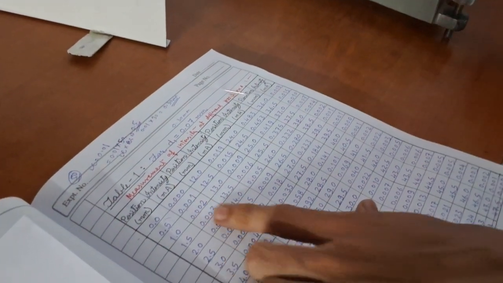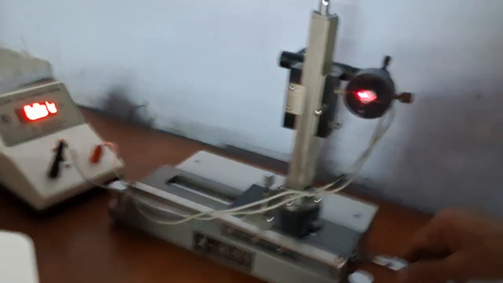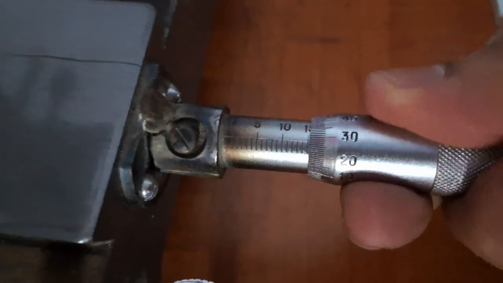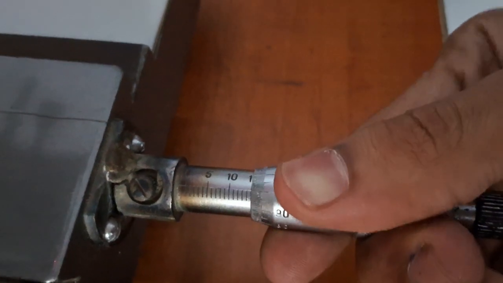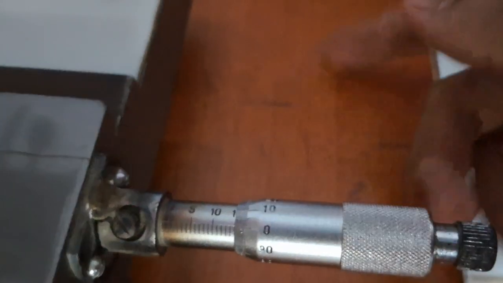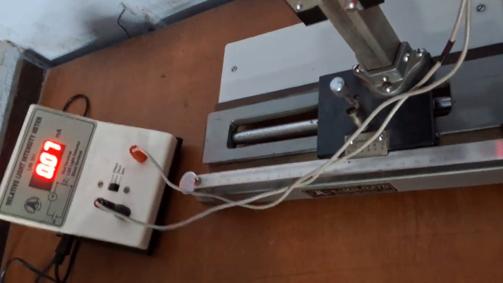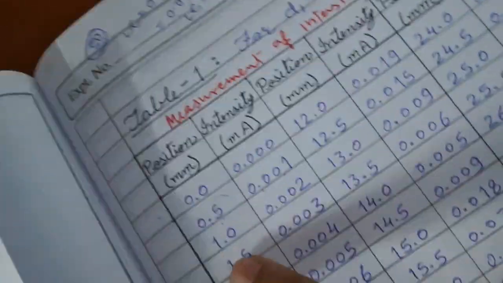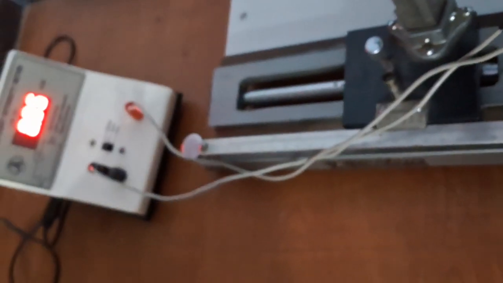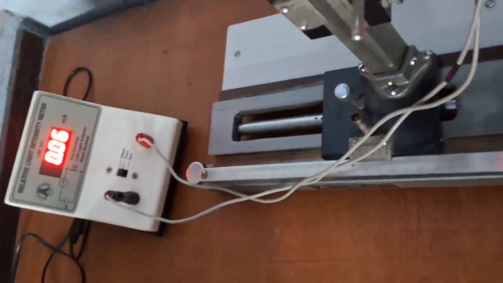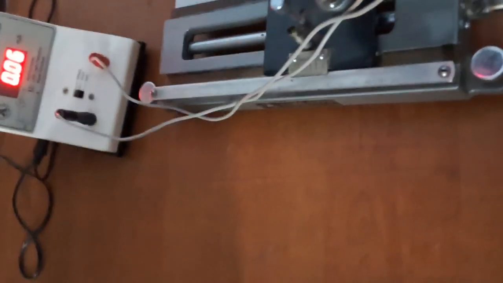Now, let me tell you. Similarly, you will rotate again up to 50 divisions. Again it will become 0, then 50, then 0. Now again 0. It is our third reading. I have rotated 0.5 again, making 1. It is our third reading. It's 0.02, and in this it's coming 0.06. It will vary in different setups. It depends on your slit width.